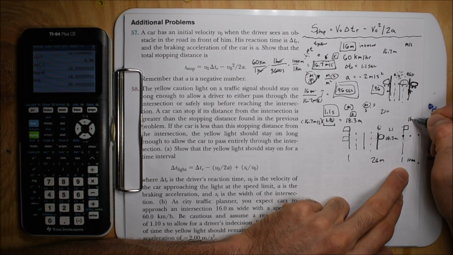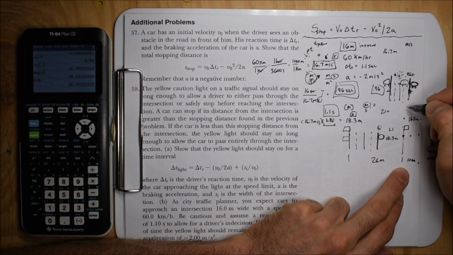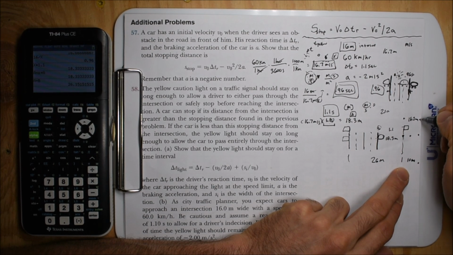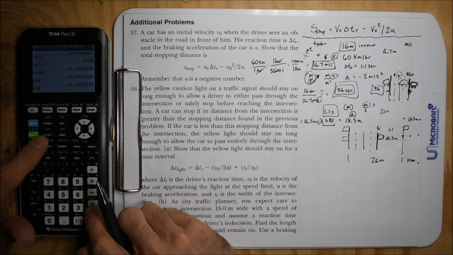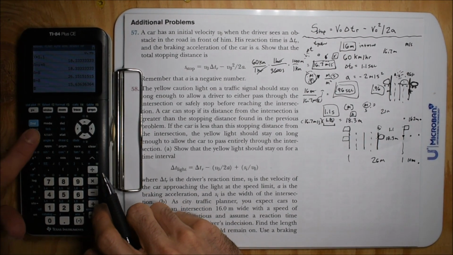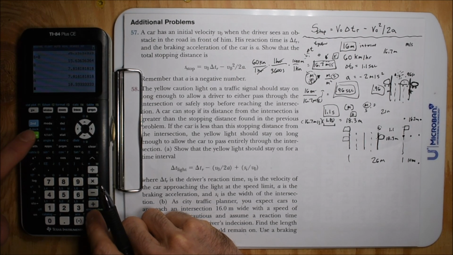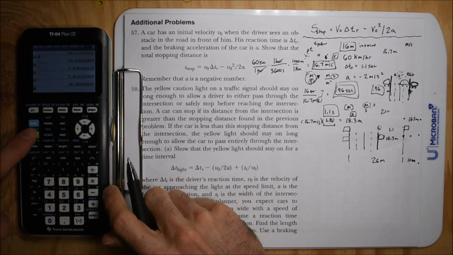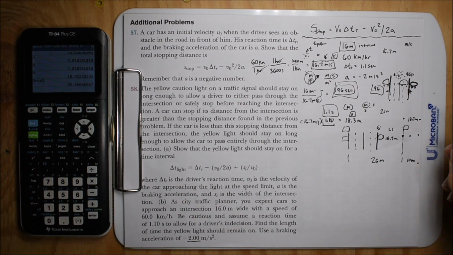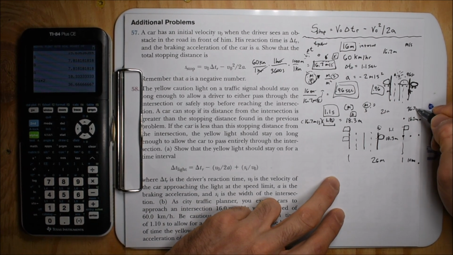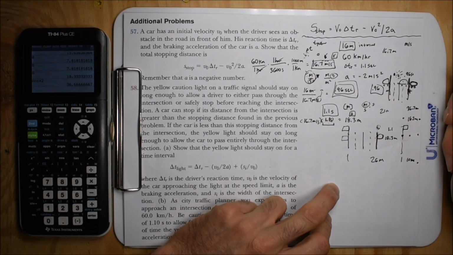Let's add another 18.3 meters, because that's your reaction time. So now you're alpha A times 2. So you're 36.7 meters away from the, just checking time.